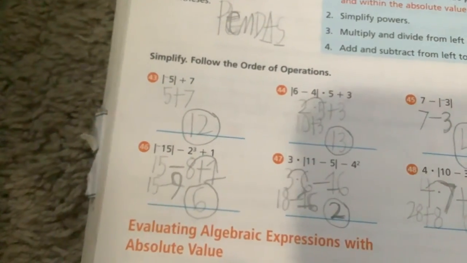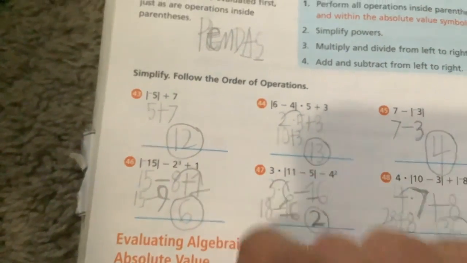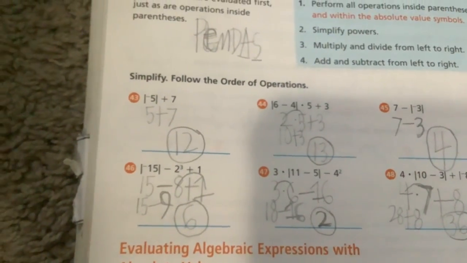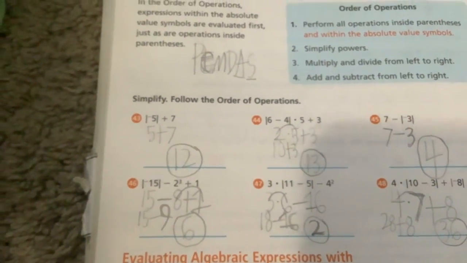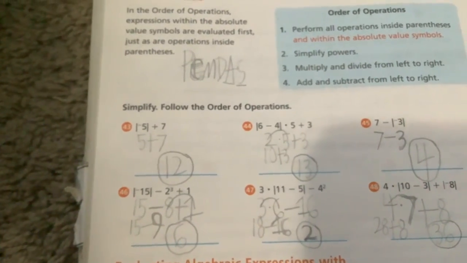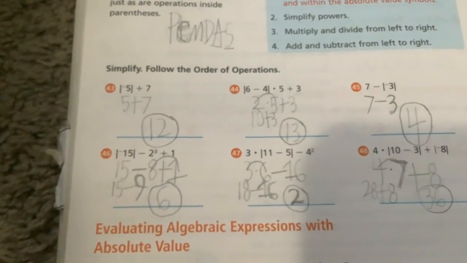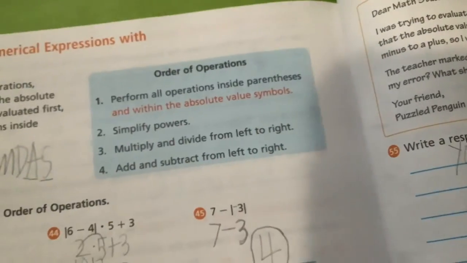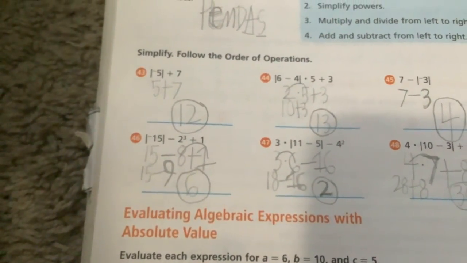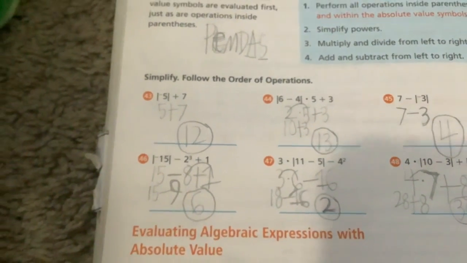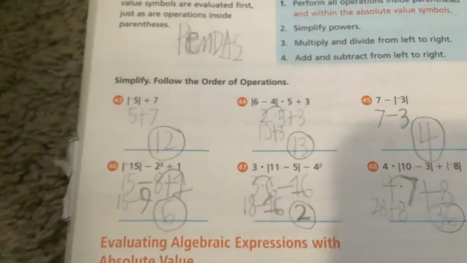For this one, there's exponents. Look at it. There's an exponent here, 2 to the power 3. But we have to do the absolute value first. The absolute value of negative 15 is a positive 15. So now it's 15 minus 2 to the power 3 plus 1. 2 to the power 3 is 2 times 2 times 2, which is equal to 4 times 2, which is equal to 8. So now it is 15 minus 8 plus 1. So addition comes first, subtraction comes last. So that would be 8 plus 1, 9. And 15 minus 9, that would be 6. So, yes, that's how we do it. Woo!